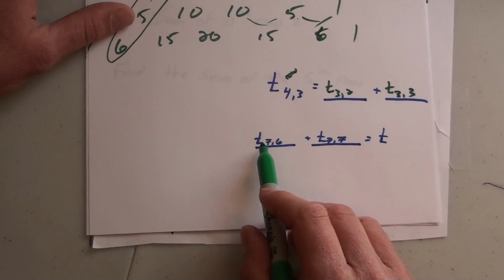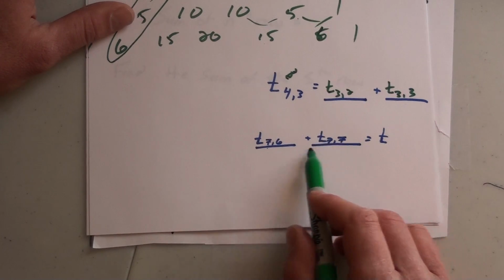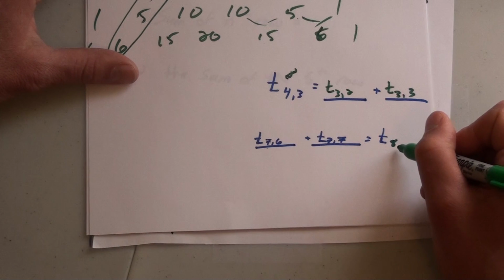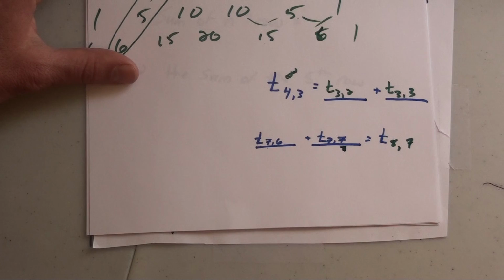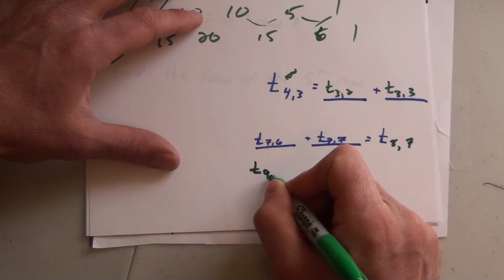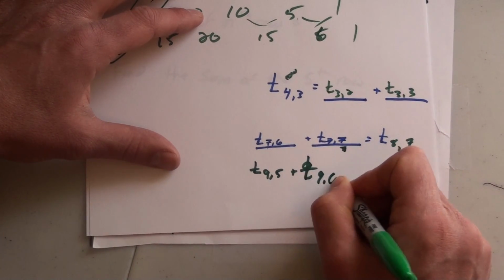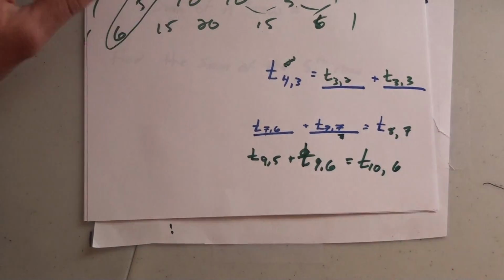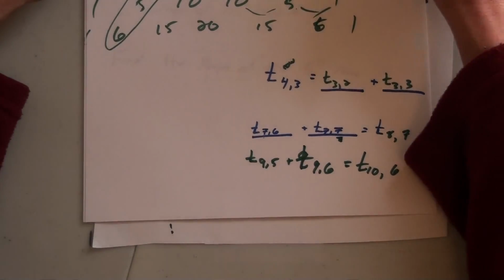If I was to add up row 7, term 6 plus term 7, 7, that would give me the 8th row, and it would actually give me the 7th term. It's the term number from the second term in the equation you're adding. So if I had term, let's say 9, 5 plus term 9, 6, if I was to add them up, it would give me my 10th row, and it would actually give me my 6th term on that. Okay? That's the first type of question you'll see with Pascal's triangle.